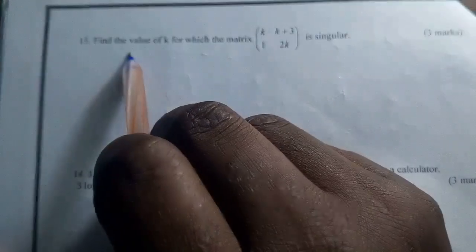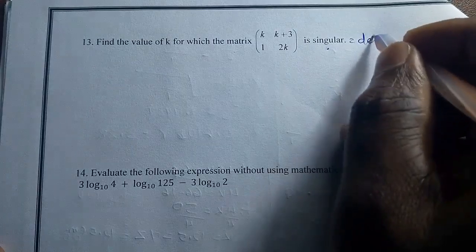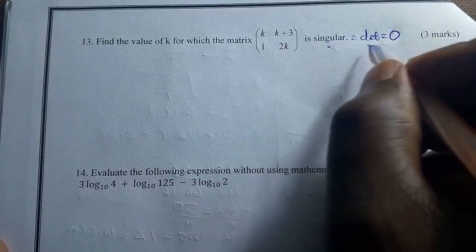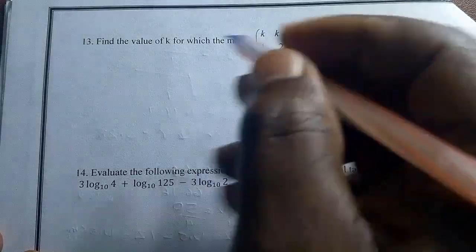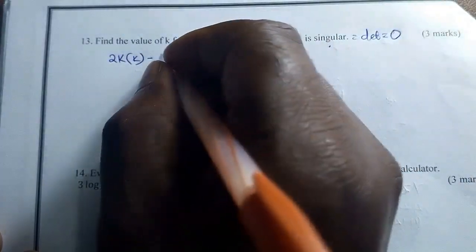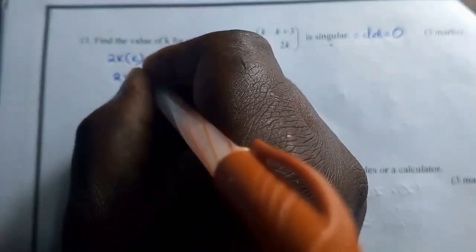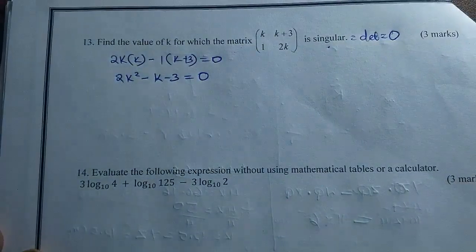Find the value of k in which the matrix this is singular. If the matrix is singular, then the determinant is equal to 0. A singular matrix is a matrix whose determinant is 0. So let's get the determinant. 2k times k minus 1 into k plus 3, the answer is 0. So 2k squared minus k minus 3, the answer is 0. Now we can solve this and get the value of k.